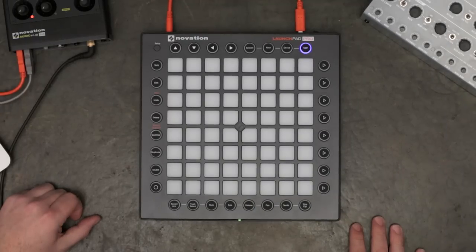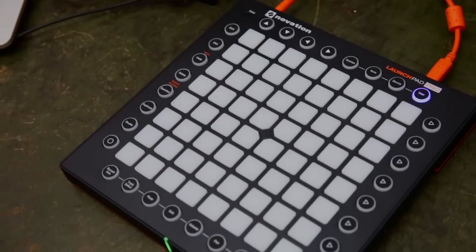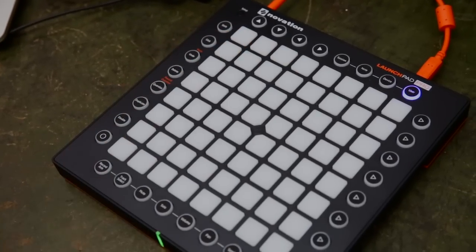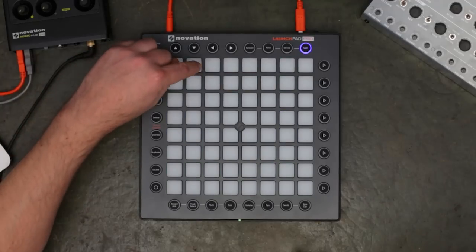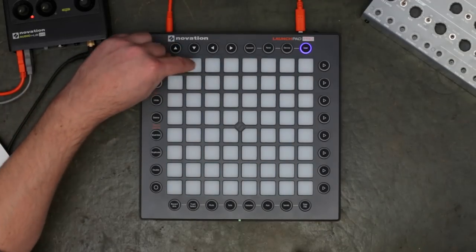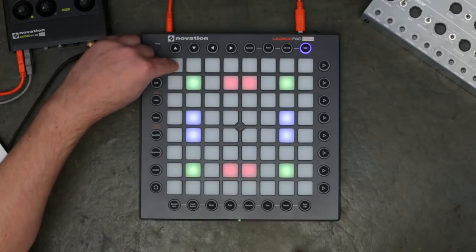Alongside creating your custom mappings, User Mode is a great way of creating stunning visual content. The three clips that I have learnt to these buttons contain MIDI information. This is being fed back to the Launchpad Pro and will allow me to create an interesting and creative light show. This means that I can integrate any light show directly into my Ableton Live performance.